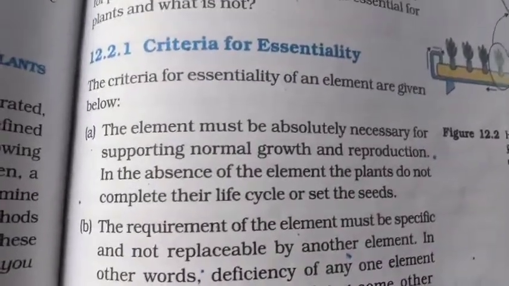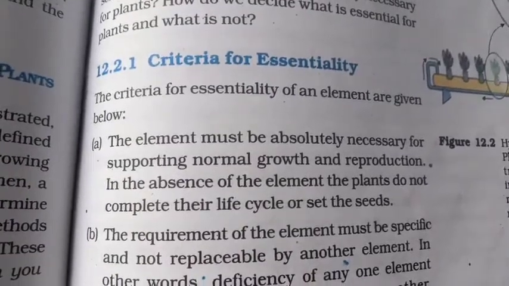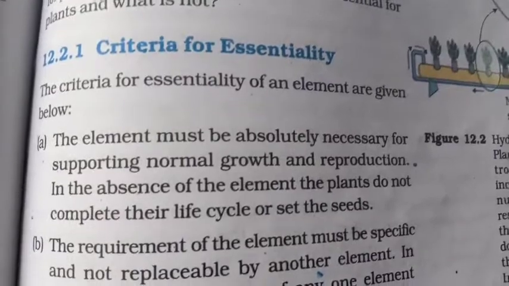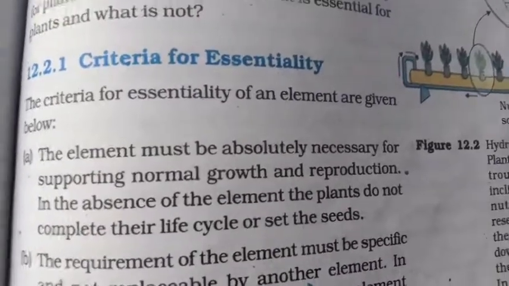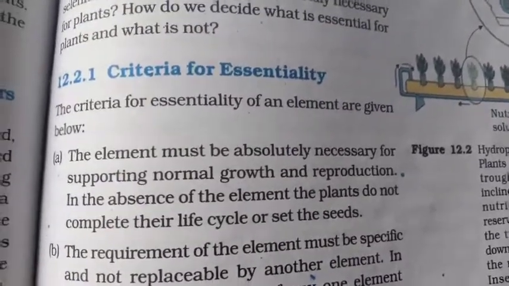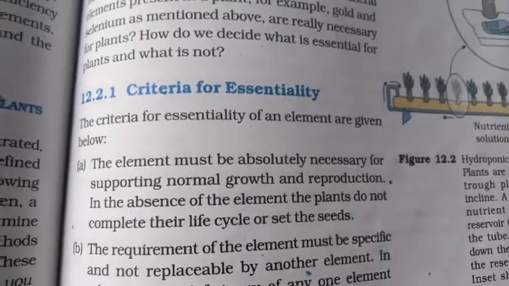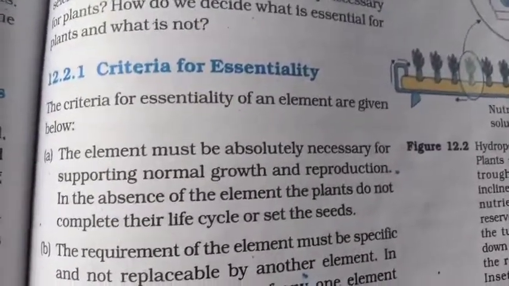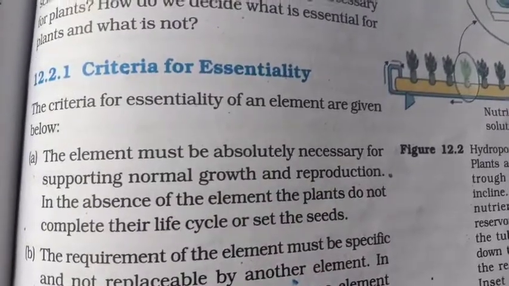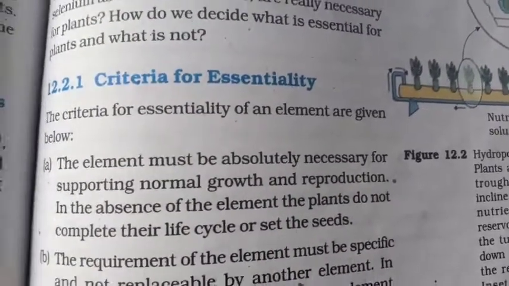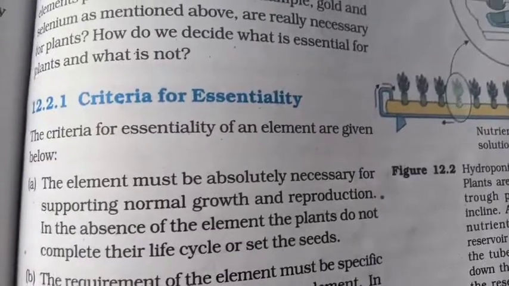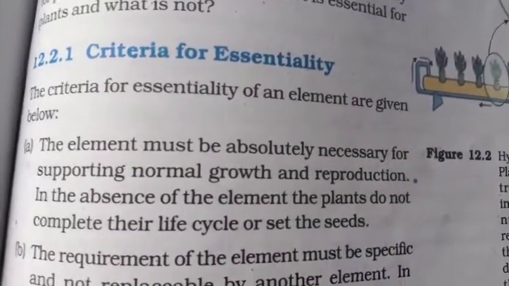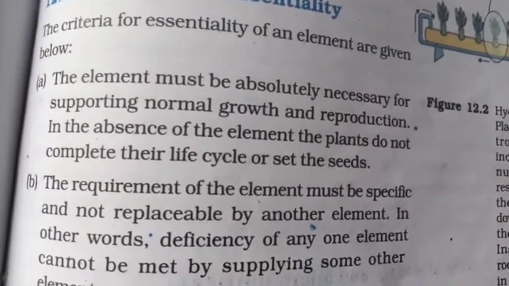The element must be absolutely necessary for supporting normal growth and reproduction. In the absence of that element, the plants do not complete their life cycle or set seeds. And this is the first criterion.